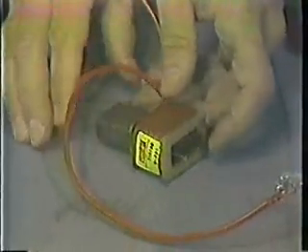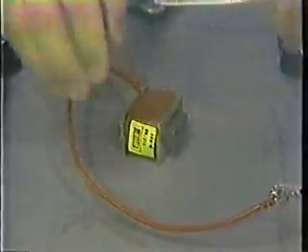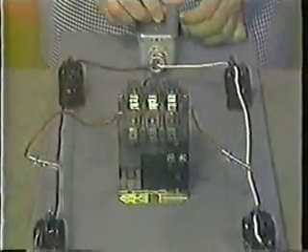Let's look at that again a couple of times. This unit's property is used in items such as the solenoid valve, like this. Or it's also used in relays, like this one. These items are used in most every industrial plant.